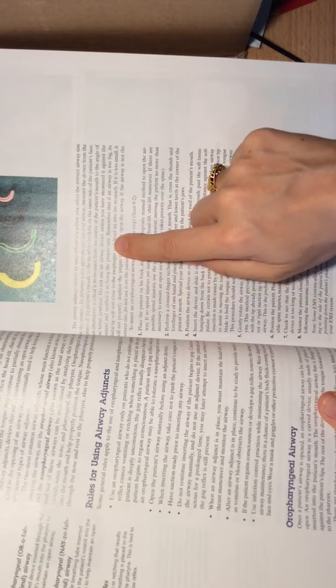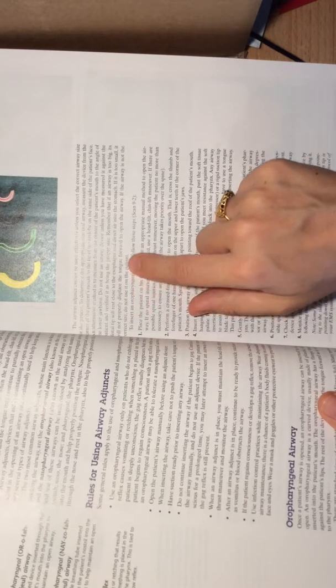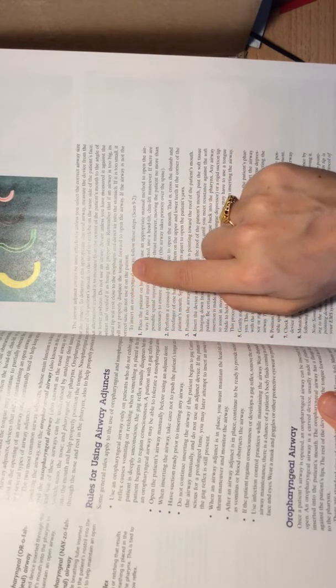Remember that if an airway is too big, its distal tip will rest close to the esophagus and direct air into the stomach. If it is too small, it will not properly displace the tongue forward to open the airway. If the airway is not the correct size, do not use it on the patient.